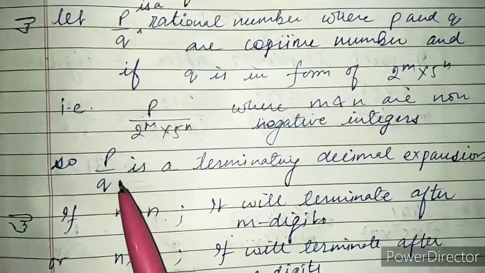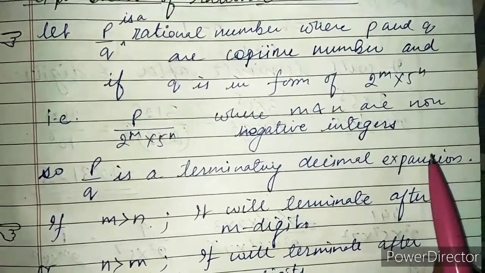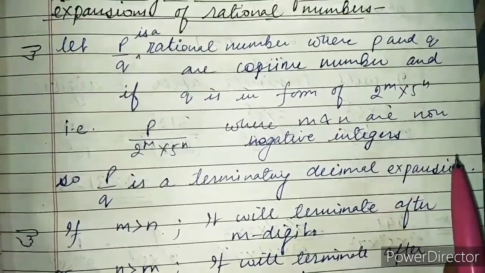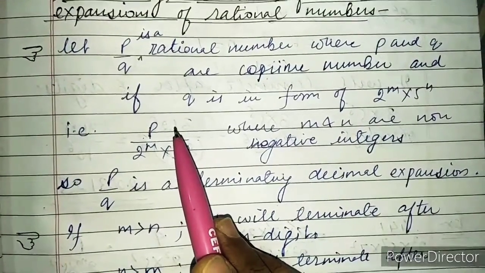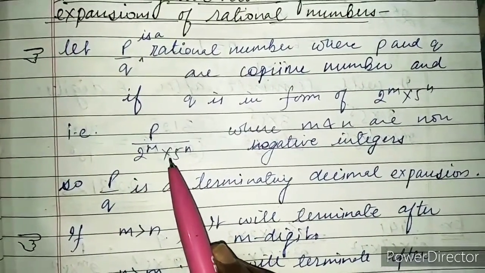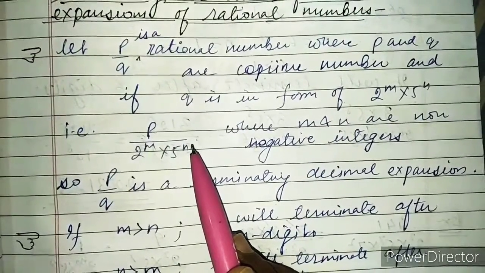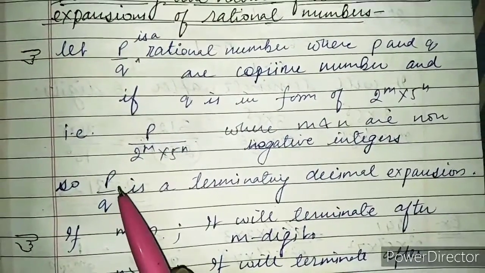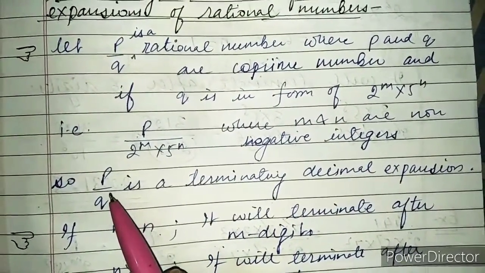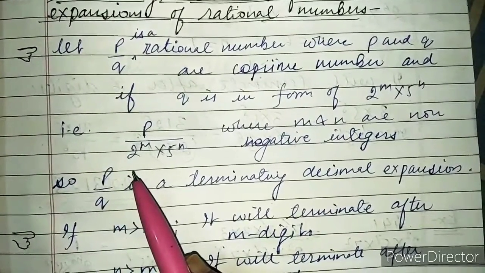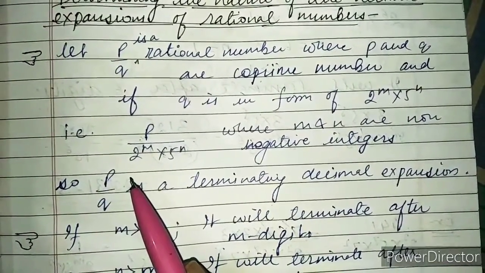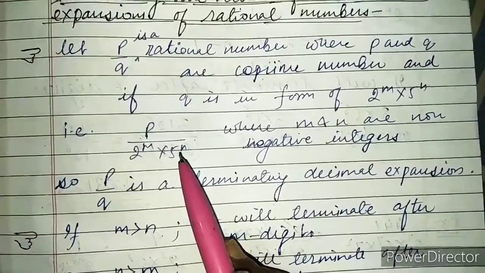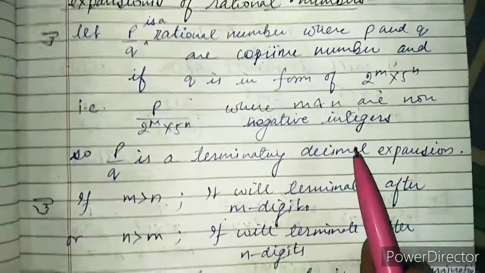So p upon q is a terminating decimal expansion. What is the necessary condition for a terminating decimal expansion? Any rational number which can be represented in the form of p upon 2 to the power m into 5 to the power n. And one thing you have to always notice, that there is no common factor between p and q. If there is any common factor, first remove that common factor. By prime factorization, we can remove the common factors. So a rational number which is represented in the form of p upon 2 to the power m into 5 to the power n is said to have a terminating decimal expansion.